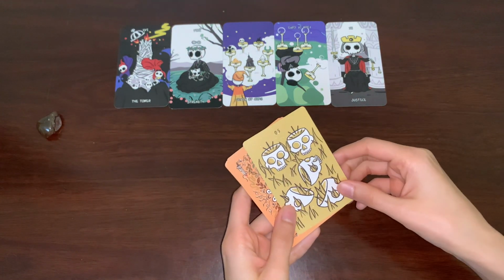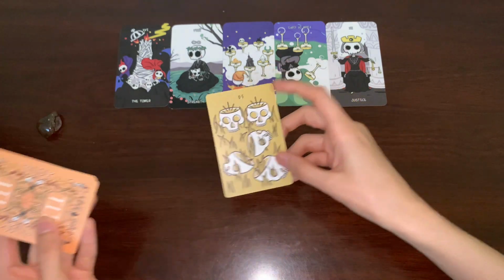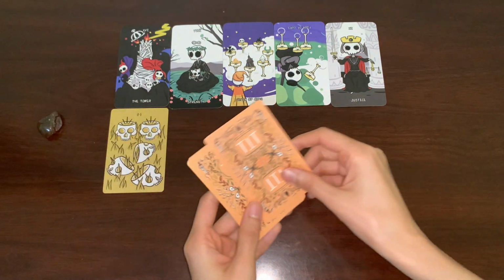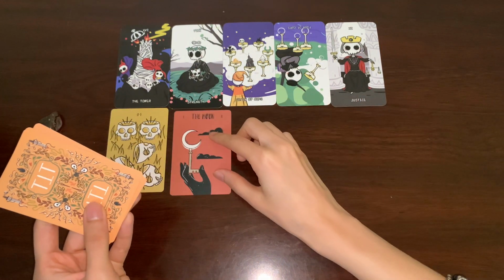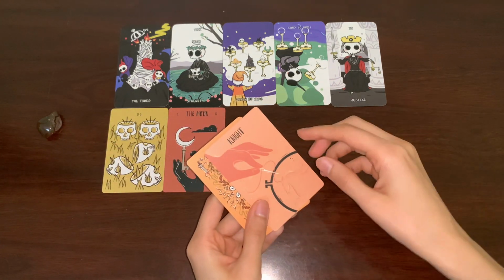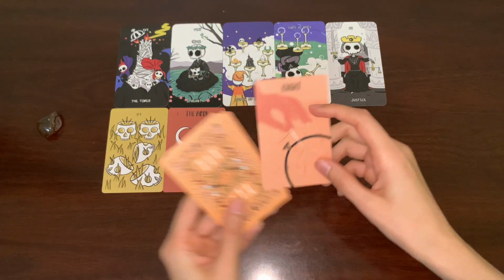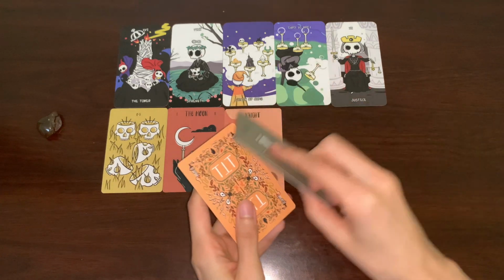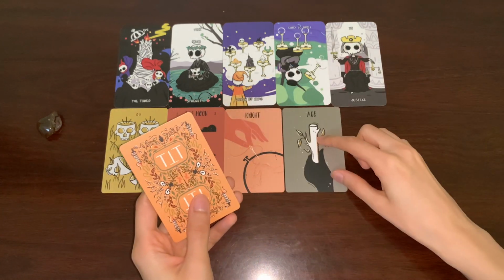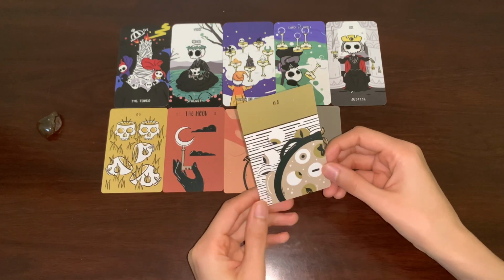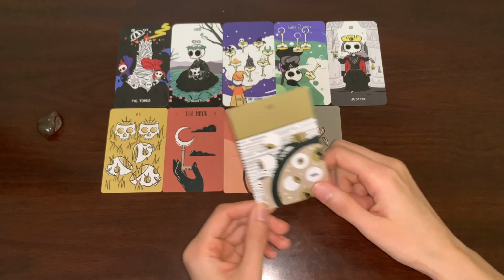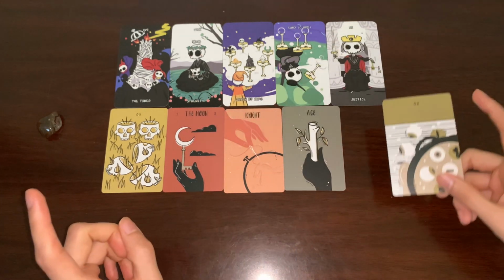What will they do? Okay, we have 5 of Cups here. The Moon. Knight of Swords. Ace of Wands. And 8 of Pentacles. Very hardworking people.